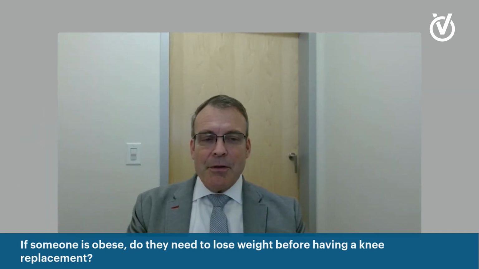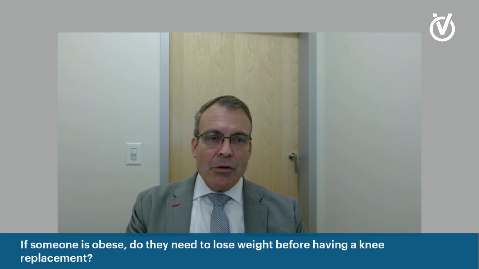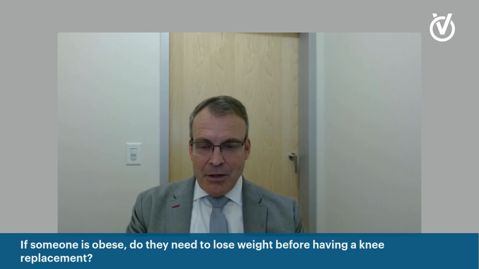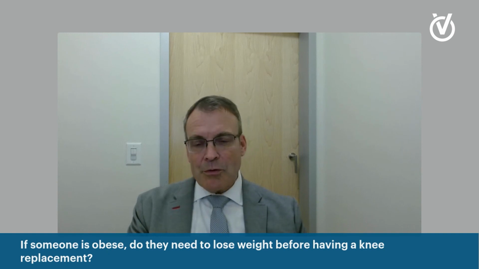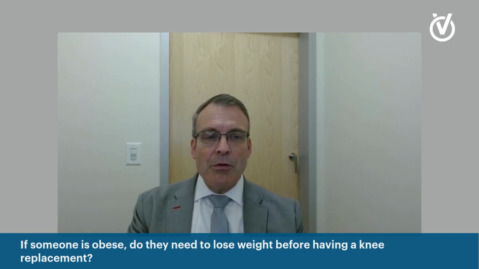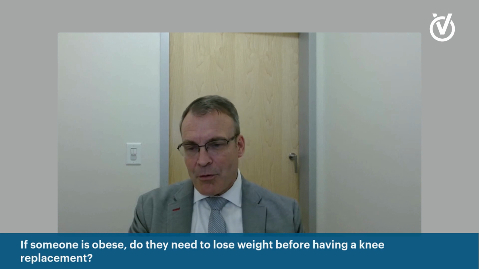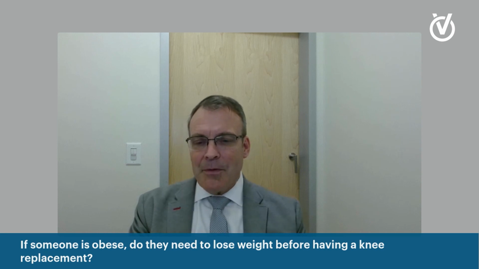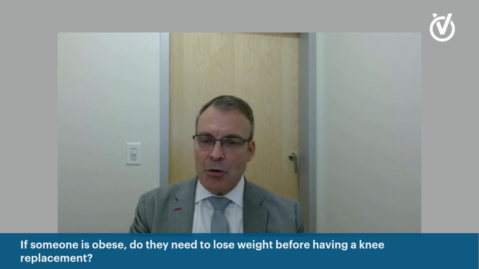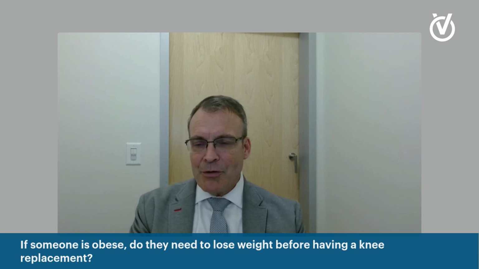Absolutely. There are correlations to look at body mass index and how patients do following surgery, and those that are able to lose weight prior to the surgery will have a much, much easier recovery than those that do not. So the weight loss can be correlated with outcomes and function after the surgery.